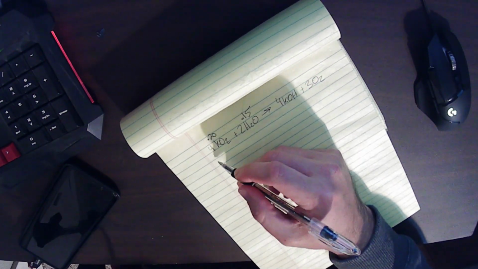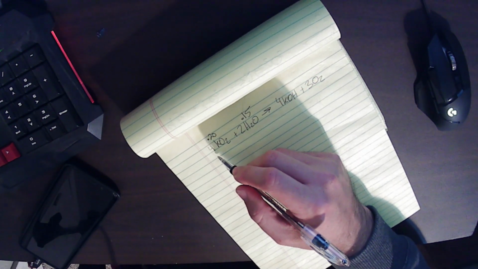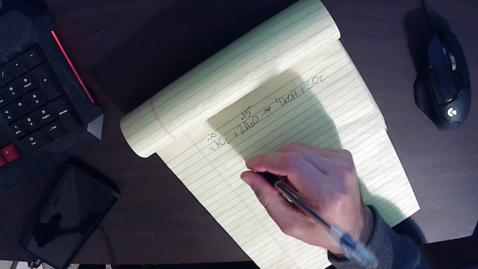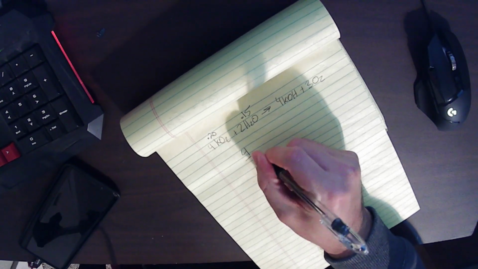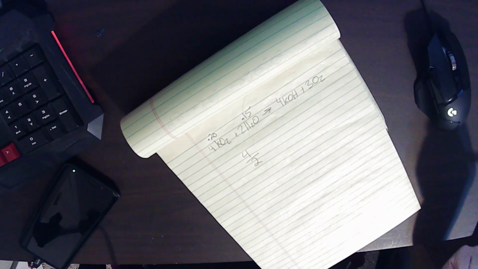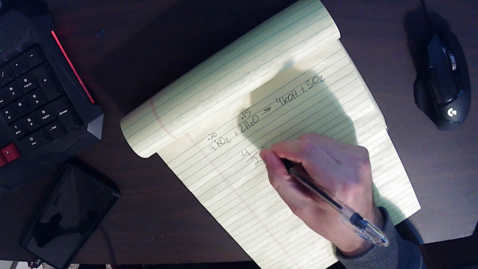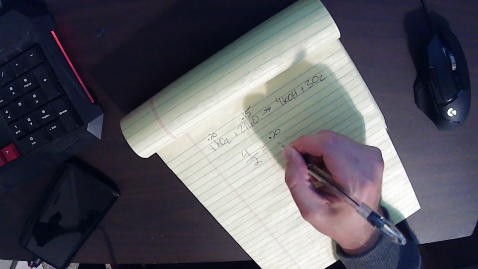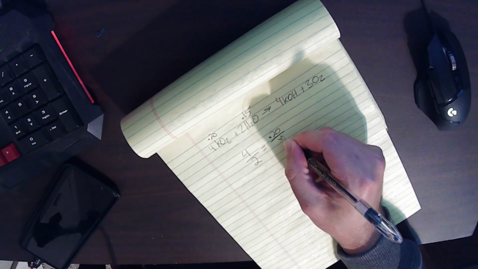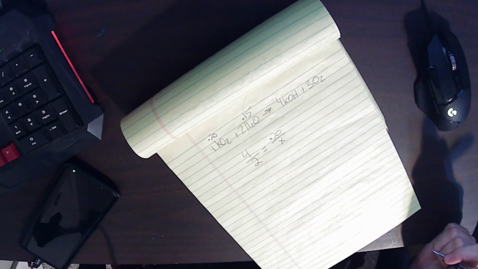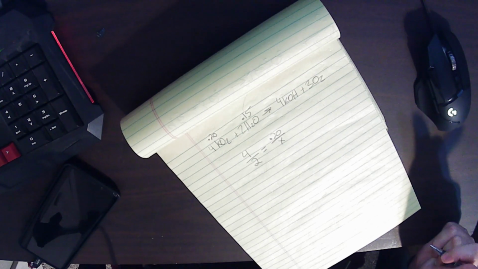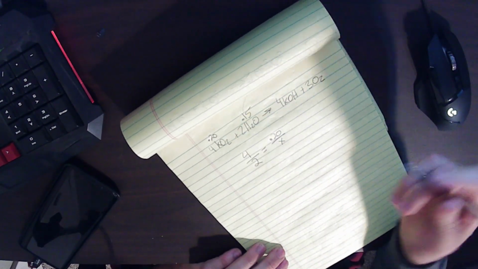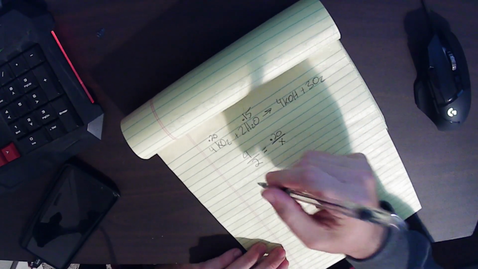Our coefficients for our mole ratio are going to be the 4 in front of the KO2 and the 2 in front of the H2O. So the left side of our proportion is 4 over 2, and we're going to say that is equal to this 0.20 over x. We're going to cross multiply here, do the butterfly method or whatever your teachers from math called it.